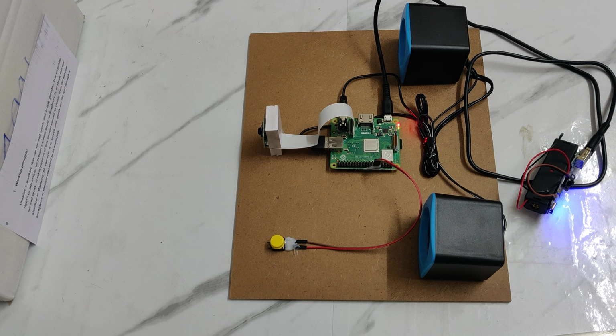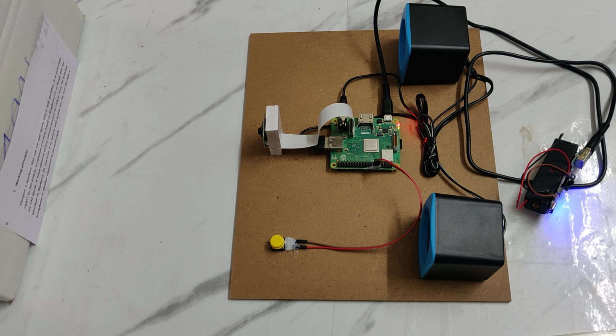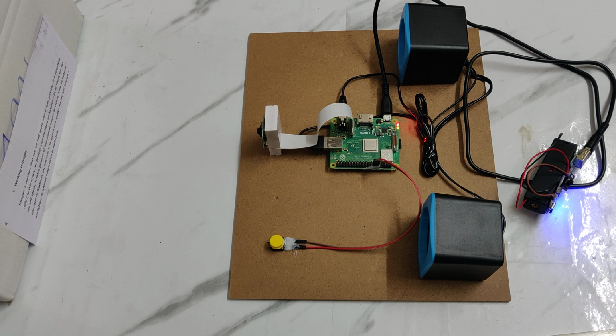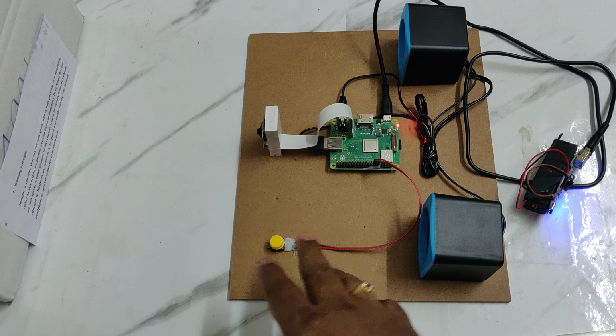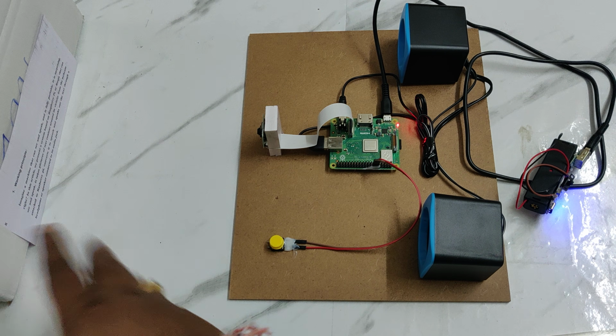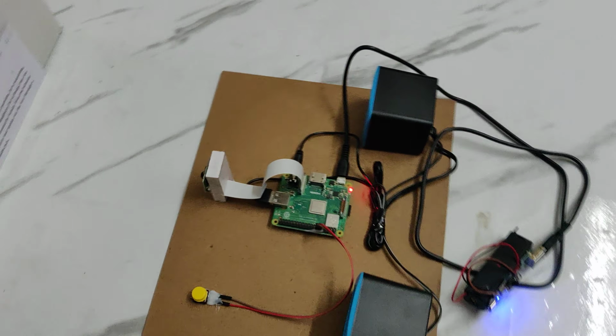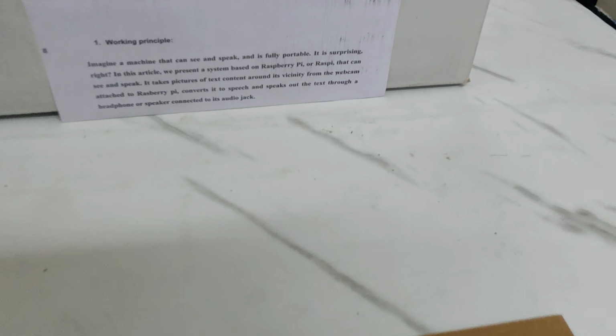Scanning. So it will capture the image. Image captured. Extracting text. Please wait. Till then we are not supposed to move anything. Once we press that, it is scanning, and until then we are not supposed to vibrate or move this paper.